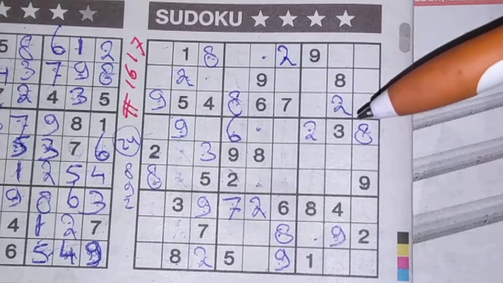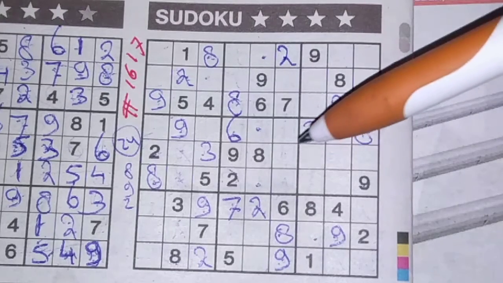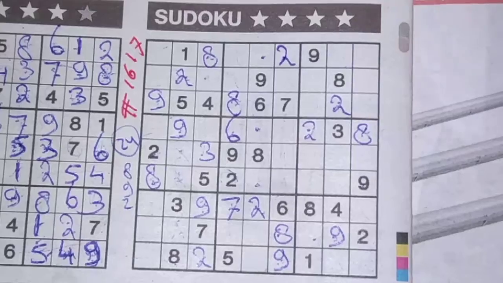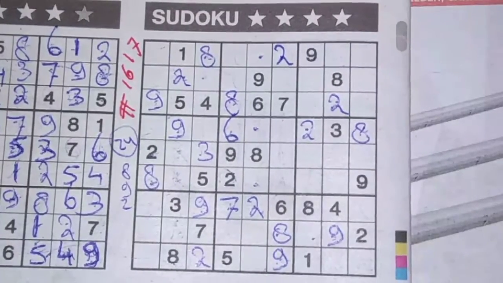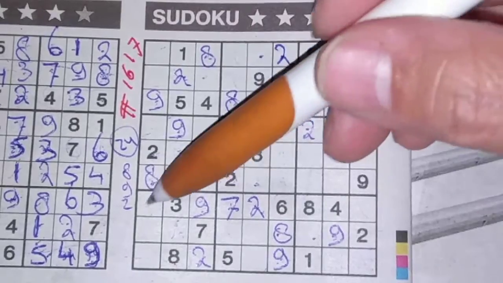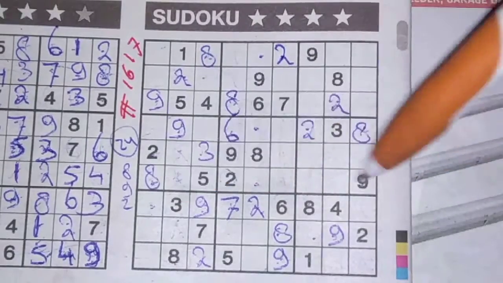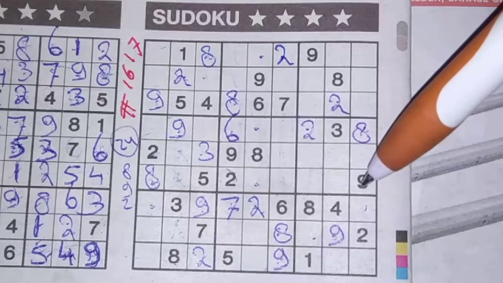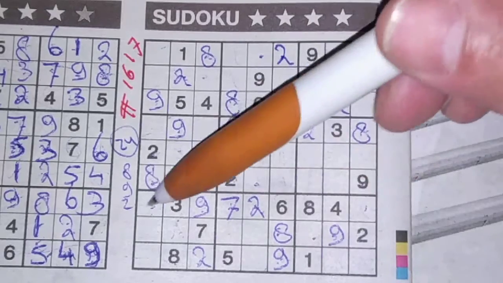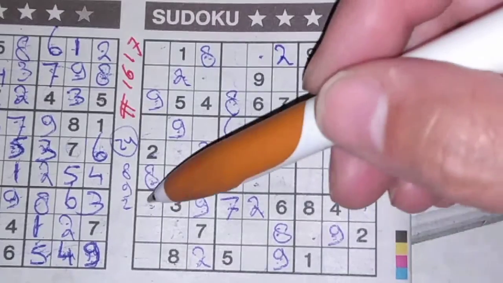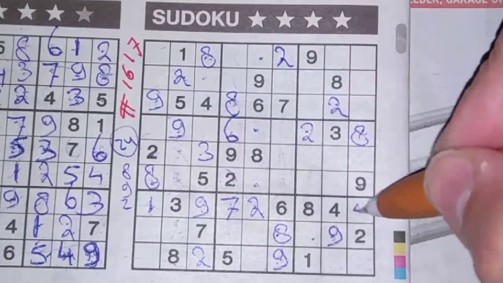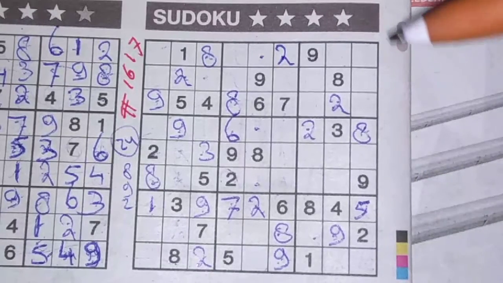Then 1, 3. All right. I see 2 missing numbers in this row. 2 missing numbers here, missing number here, missing number. Those numbers are the 1 and the 5. We see here 1 in this big square, so no 1 there. 1 should be there, and a 5 goes here.